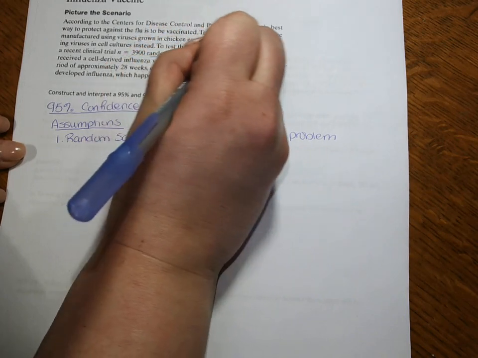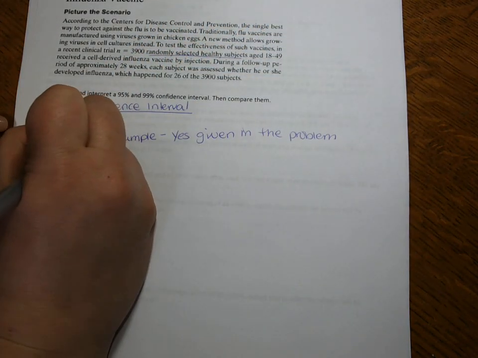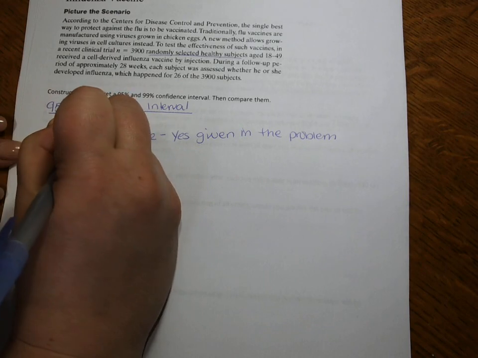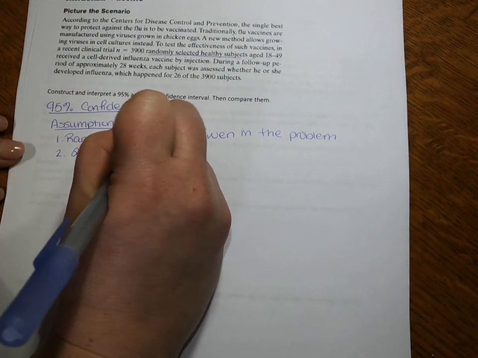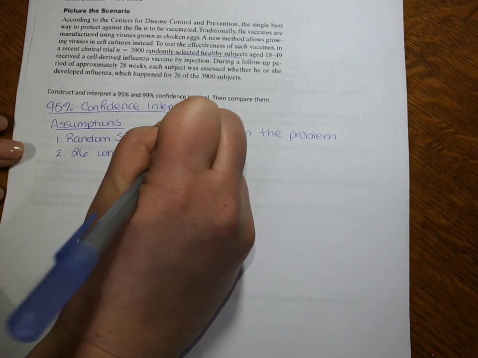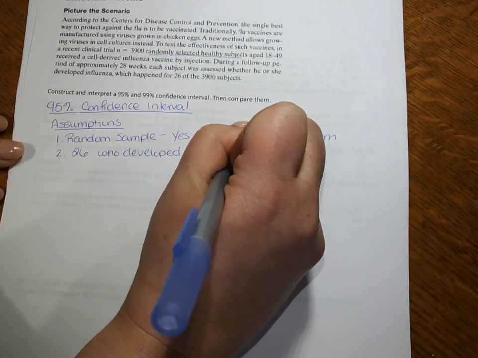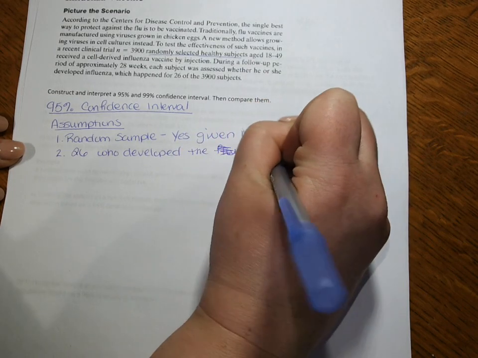Notice here we've got randomly selected healthy subjects. 2, we need to check our sample size. We had 26 people who developed the flu, right?